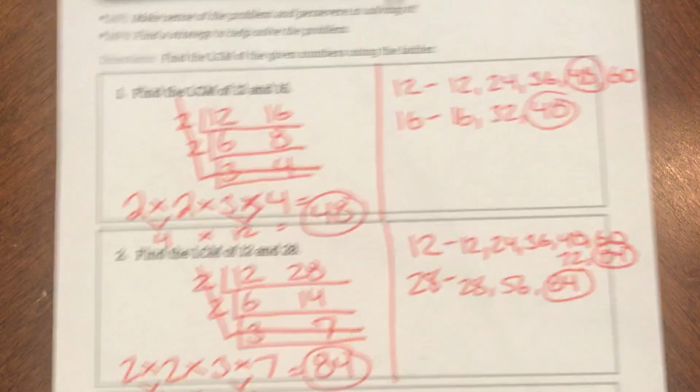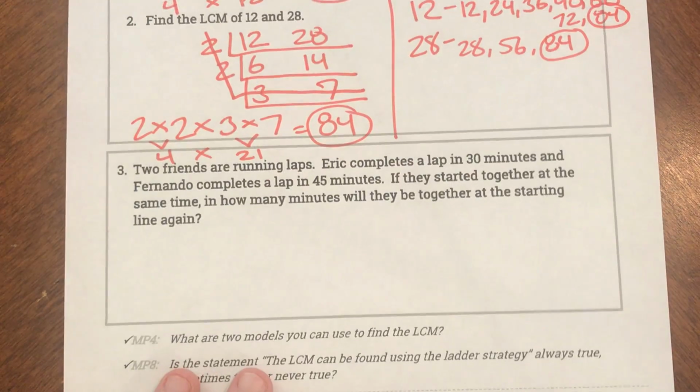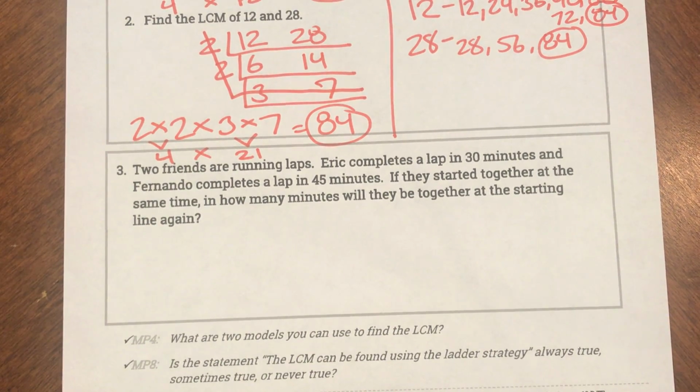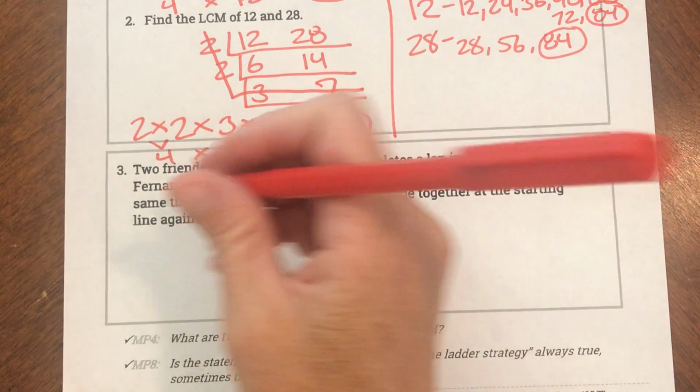Okay, let's look at our next problem. It says 2 friends are running laps. Eric completes a lap in 30 minutes, and Fernando completes a lap in 45 minutes. If they started together at the same time, in how many minutes will they be together at the starting line again? Okay, so this is looking for when will they meet up. So when's their multiple going to meet?